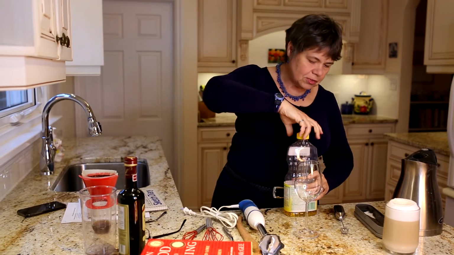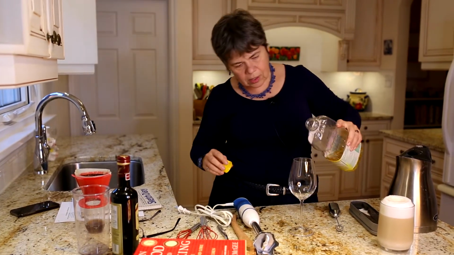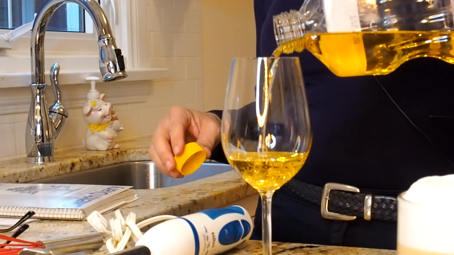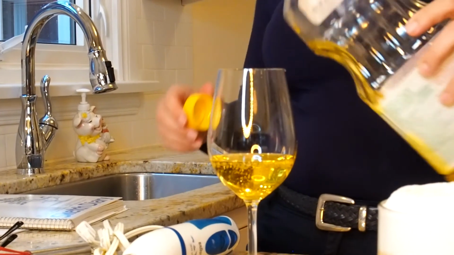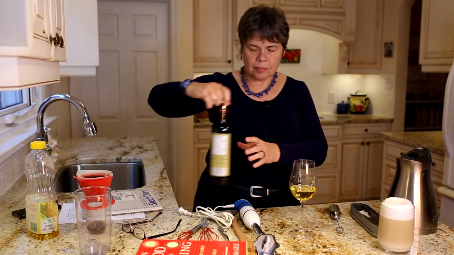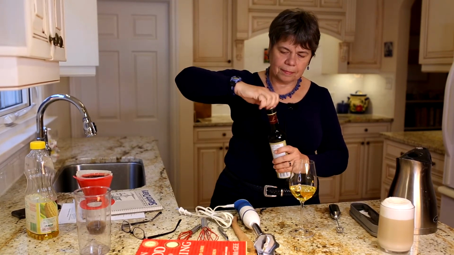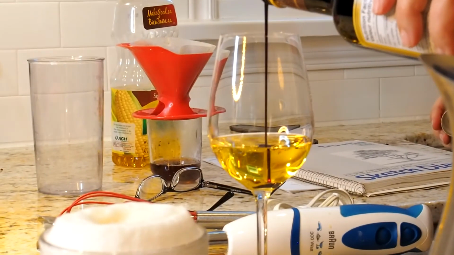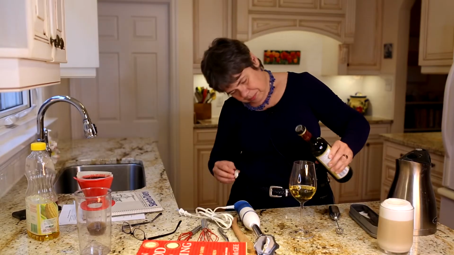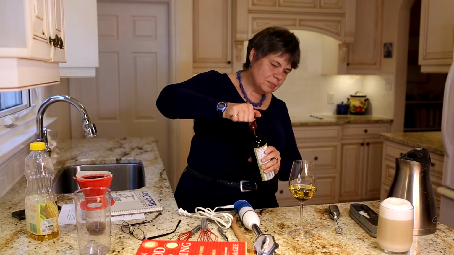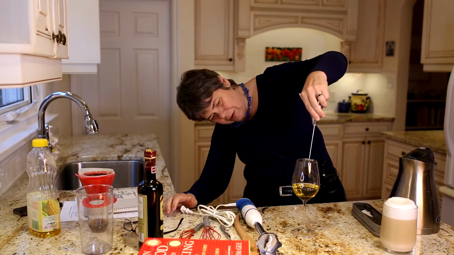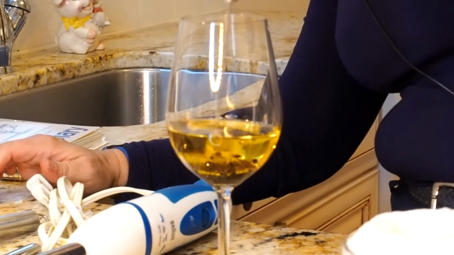I want you to be able to see the structures formed. So once again, we're going to see separated layers of fluid when we put this together. There's some corn oil, some balsamic vinegar. Now, if I go in here and I just mix it gently, not much happens.